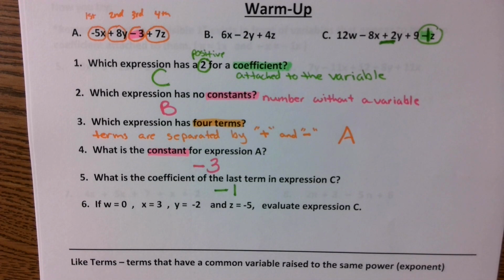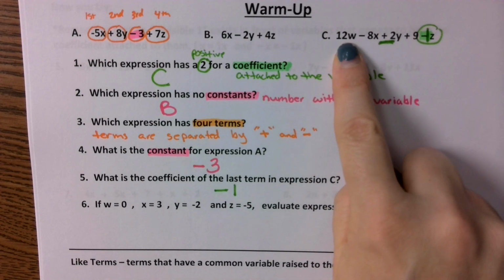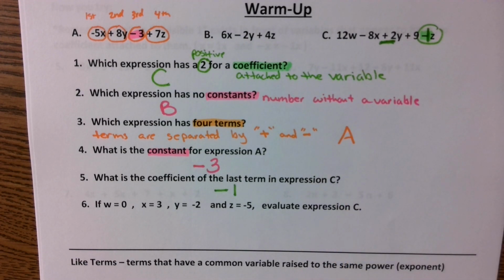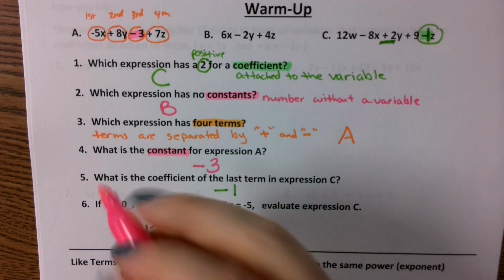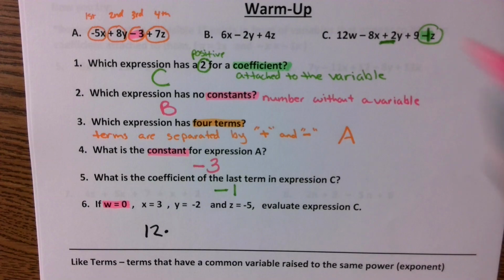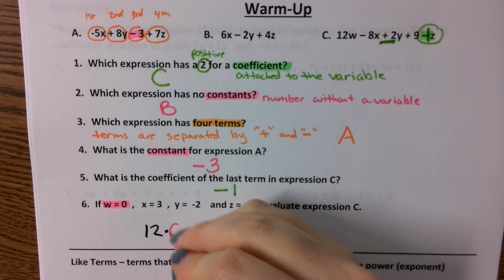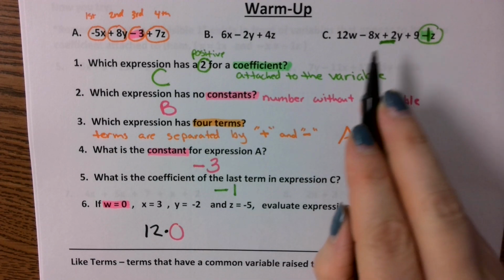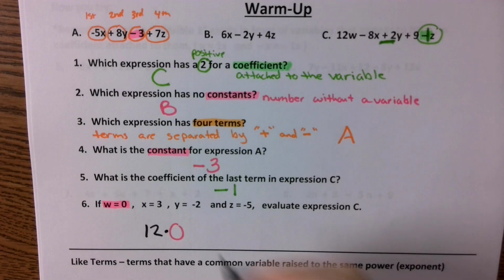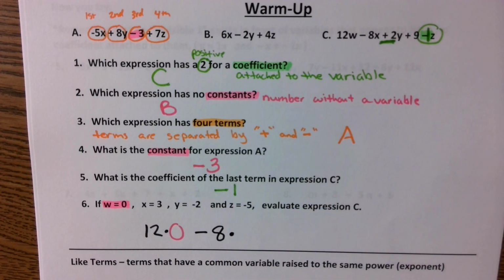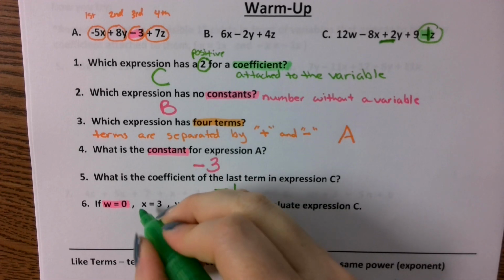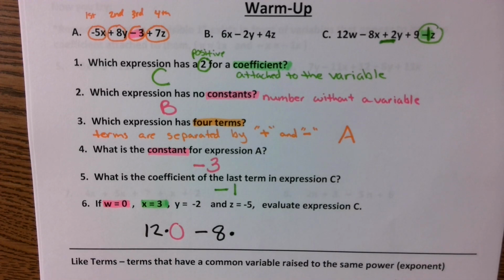We're just focusing on expression C. So instead of me doing 12 times w, I'm going to do 12 times what? 0. I'm going to do 12 times 0 because we're replacing w with a 0. Instead of me saying minus 8x, it's going to be minus 8 times what? 3, because the x is a 3.